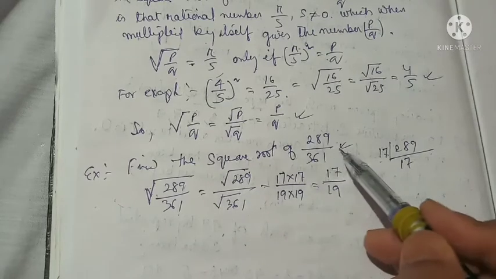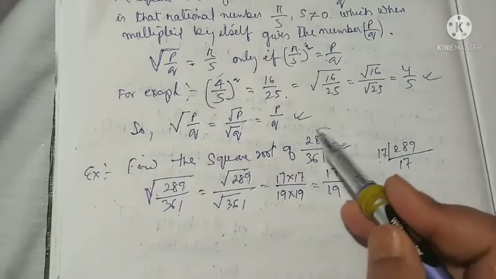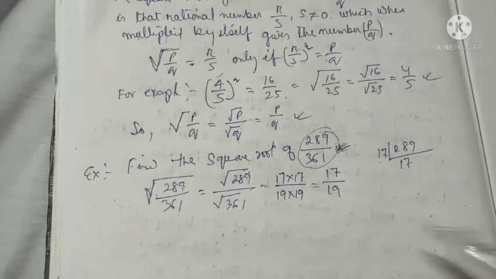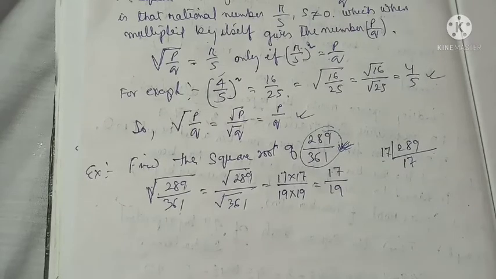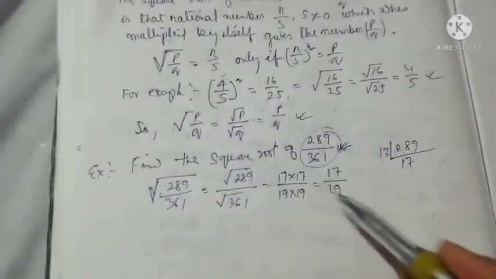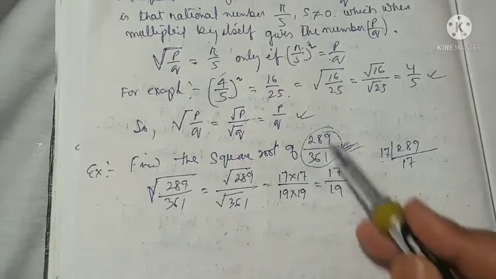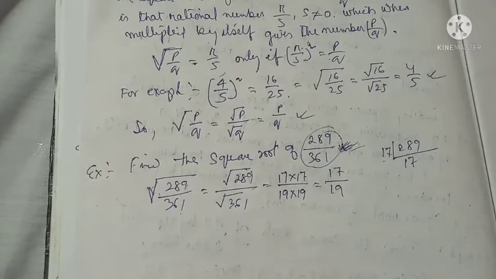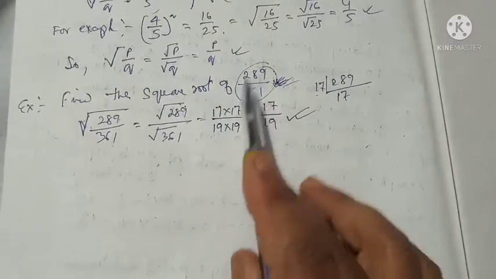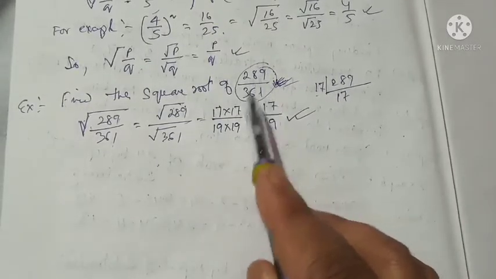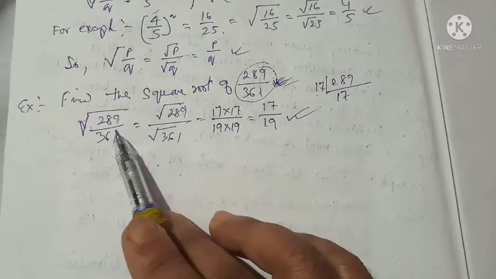If a number can be put in the form of a fraction or a rational number, we can find its square root. That is why we are using this form. If any number is in the p by q form, that is a rational number or a fraction, we can find the square root of the given fraction or rational number in this way. Understand?